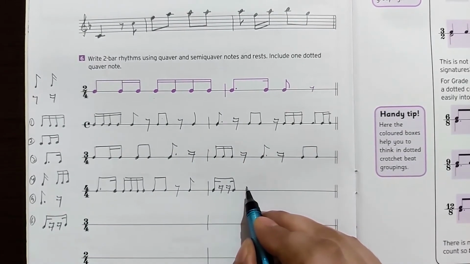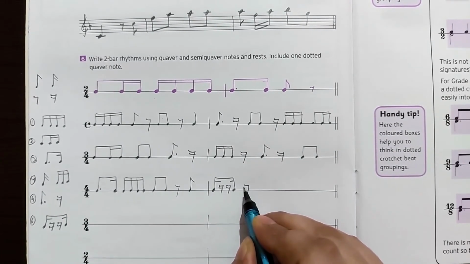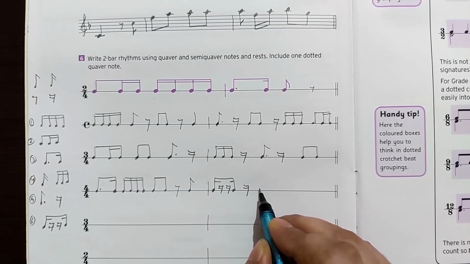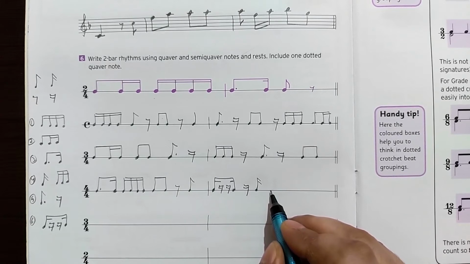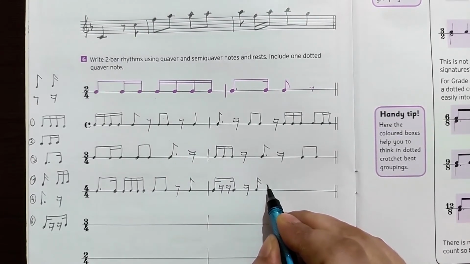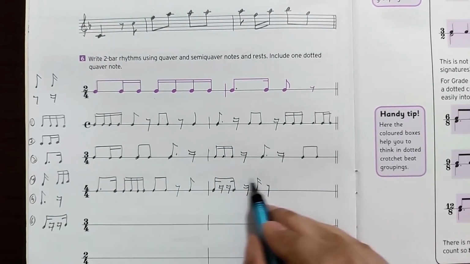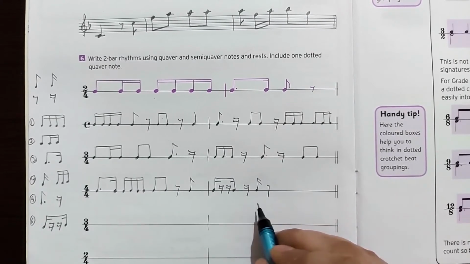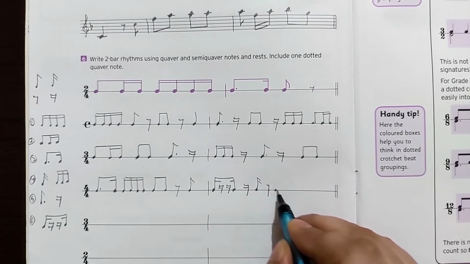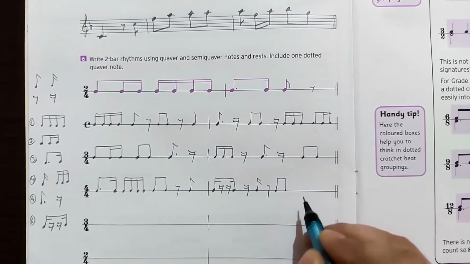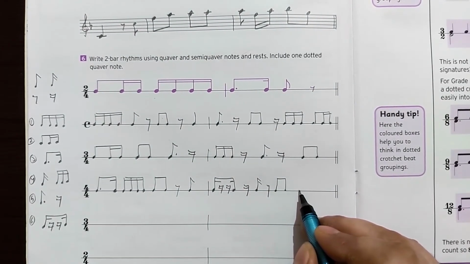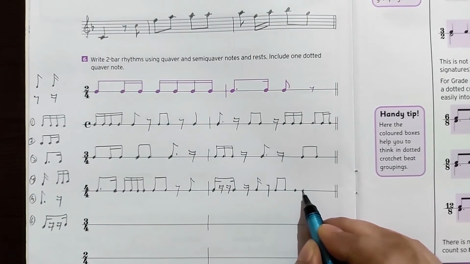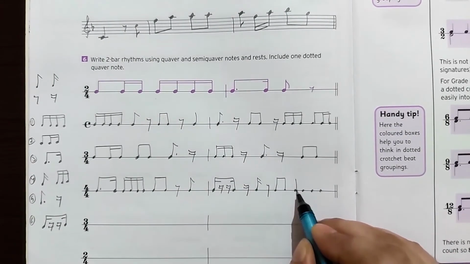Next we can have our semi-quaver rest, and 1 semi-quaver note, and then 1 quaver rest, because these three complete one crotchet beat value. Next we can make it simpler, keep it to quavers, and then in the last let's use 4 semi-quavers.